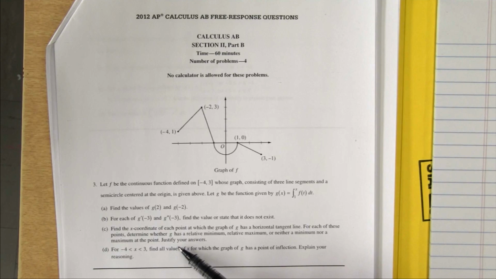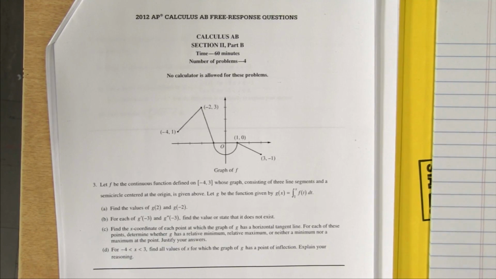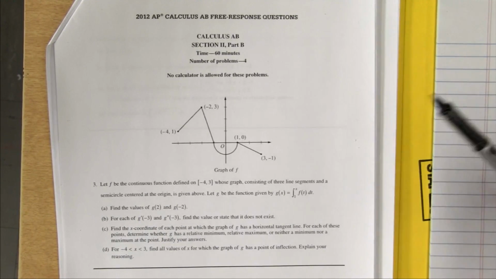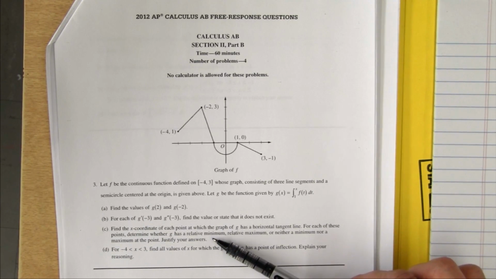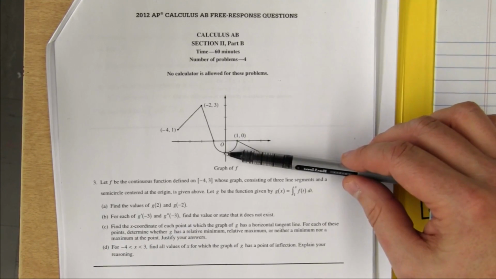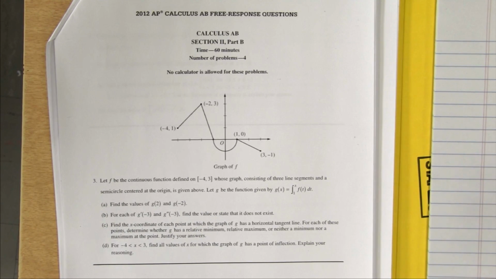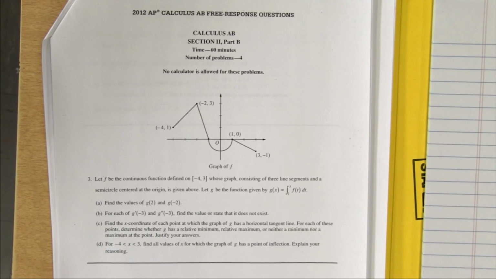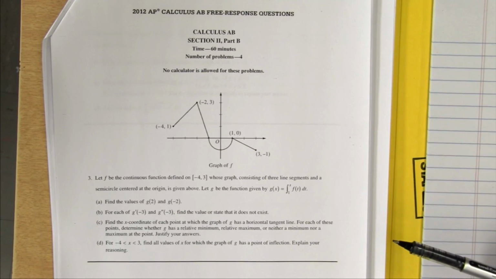For each of these points, determine whether g has a relative minimum, relative maximum, or neither a minimum nor a maximum at the point, and justify. So because we're asked for relative minimum and relative maximum, we need to think what happens to the graph. We're not given a function. Everything has to come off the graph. So we have to know what happens to the graph of the function when it has a relative minimum or relative maximum. It's not going to be as simple as saying this is the relative minimum, this is the relative maximum. We're going to have to know what happens, for example, to g prime. At a relative minimum, g prime changes from negative to positive. At a relative maximum, g prime changes from positive to negative. Those are the kind of things we should be looking for.